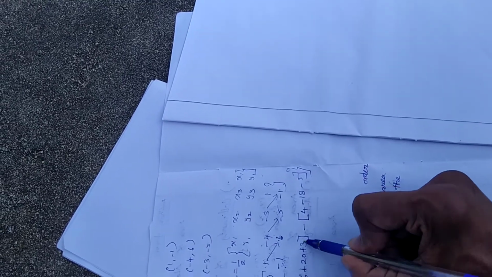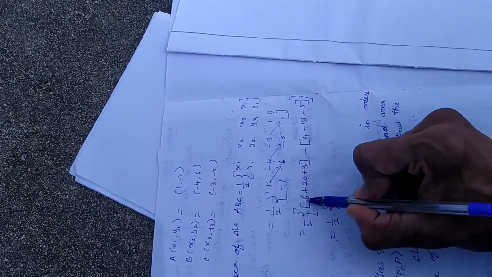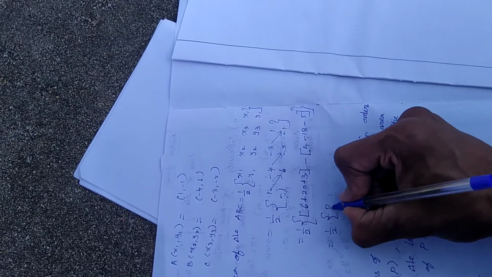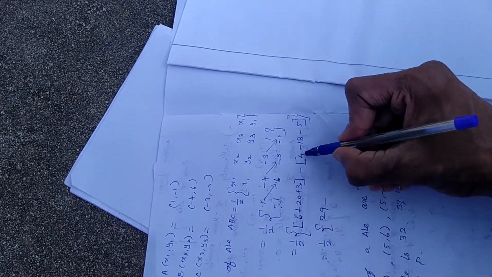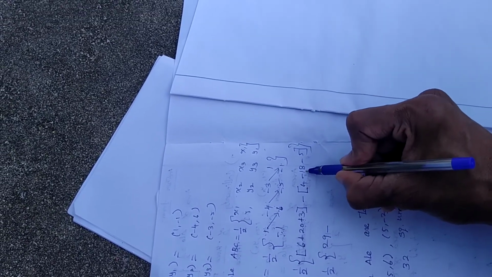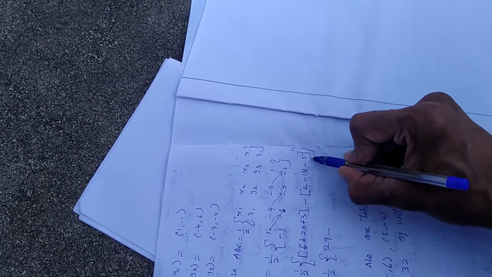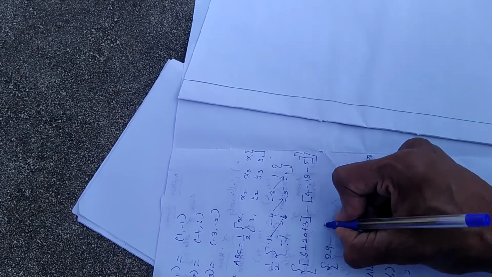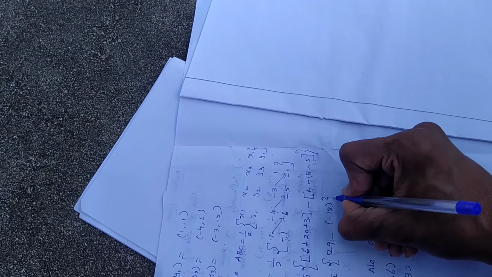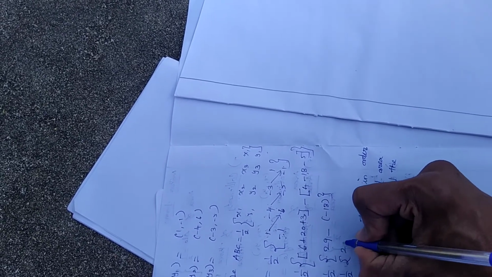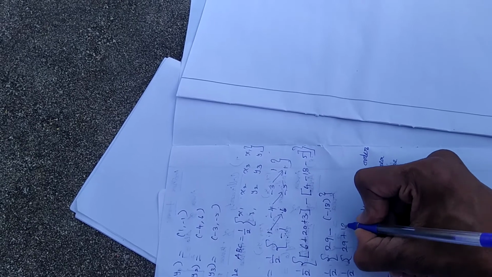That's equal to half of. We have to add within the bracket first: 6, 26, 29. Minus 4 minus 18 is minus 14. Minus 14 minus 5 is minus 19. That is equal to one half of 29 minus of minus, which is plus.